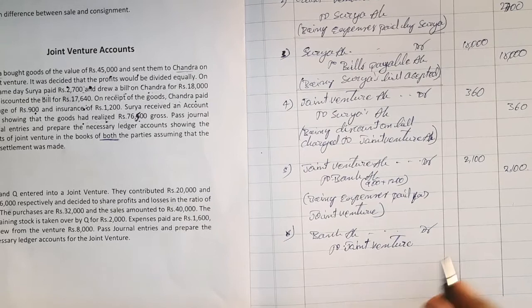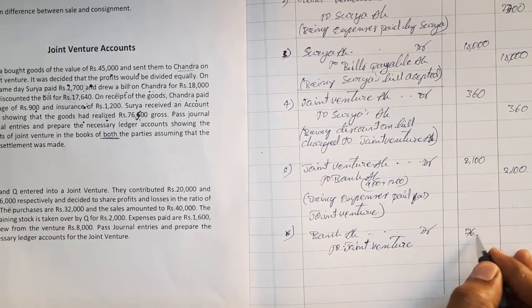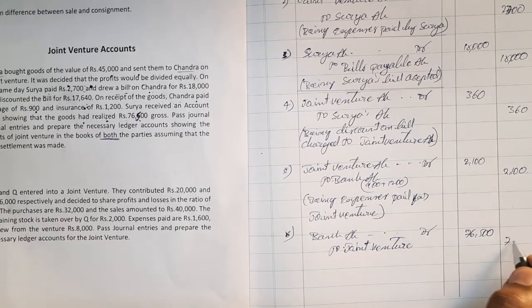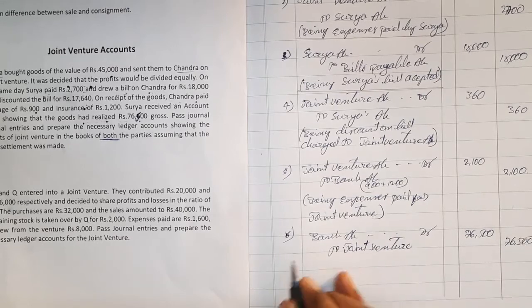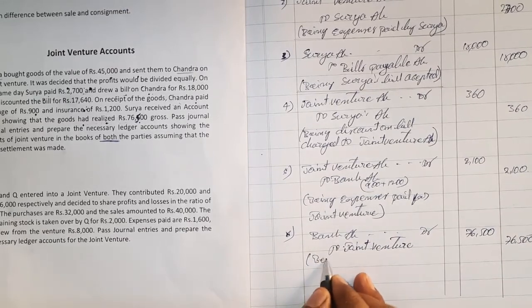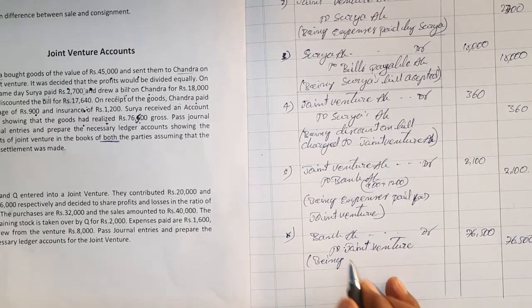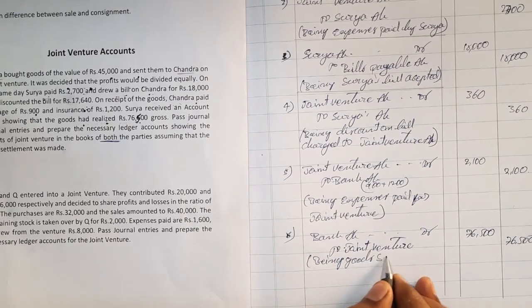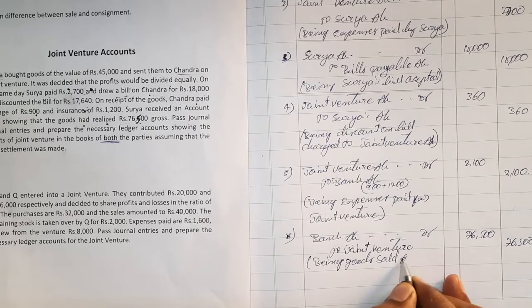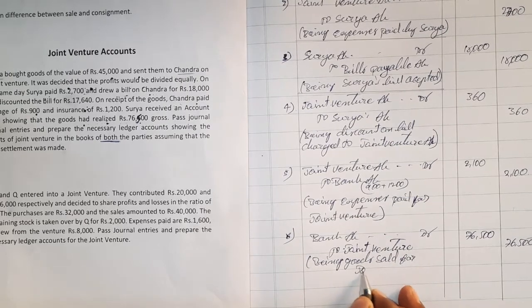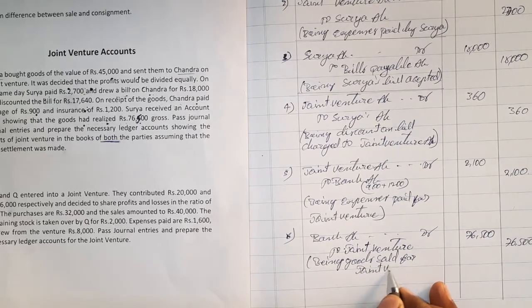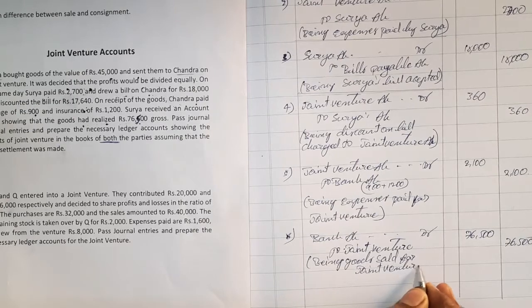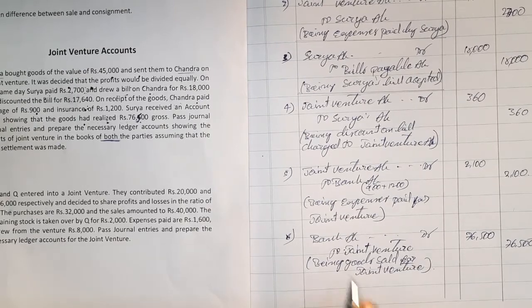That is 76,500 amount. Narration: being goods sold for joint venture. Here the goods were sold by Chandra only.